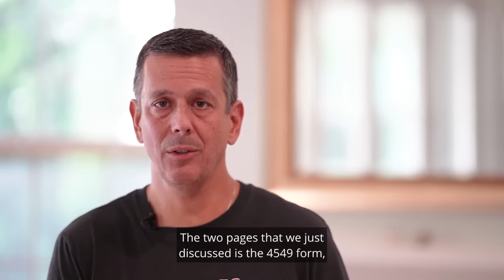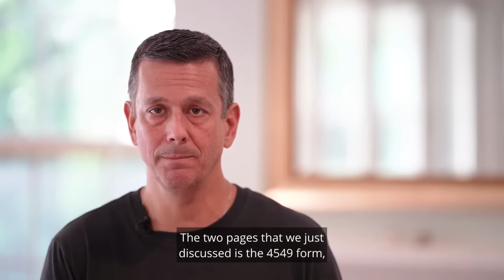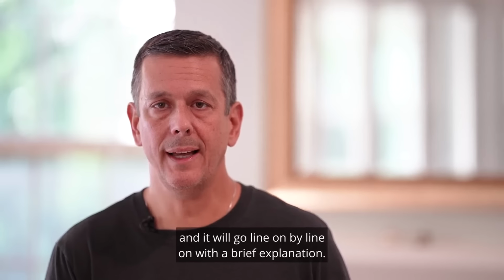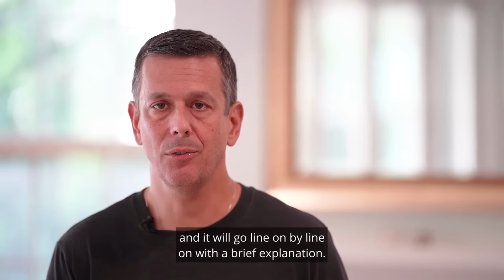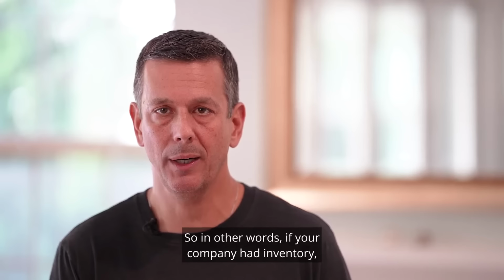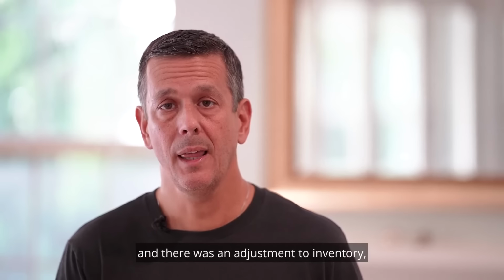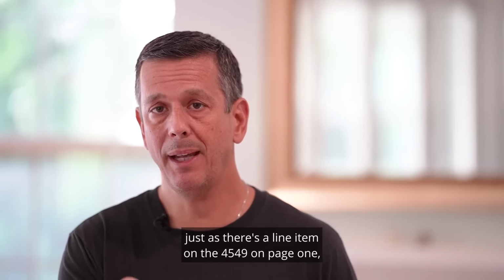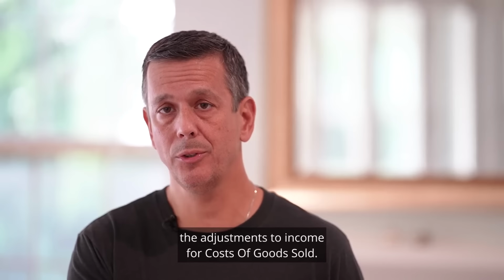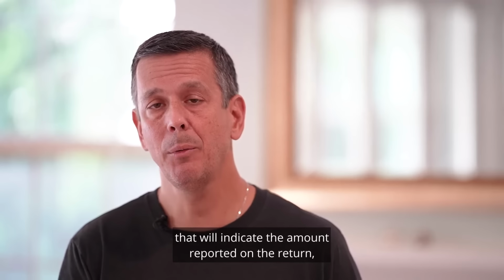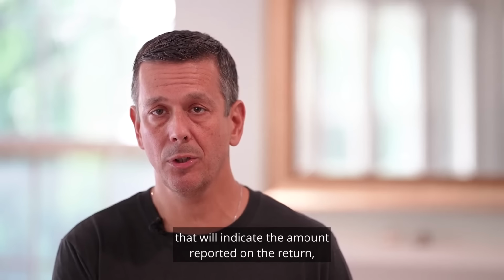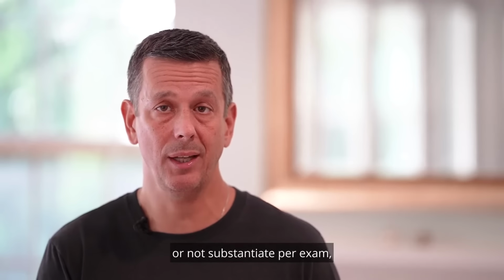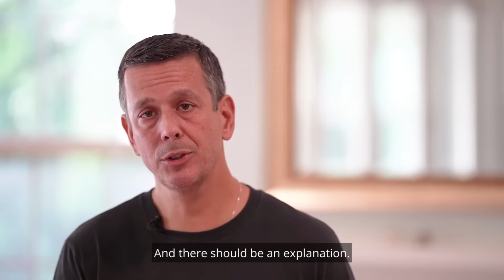The 2 pages that we just discussed is the 4549 form, but it includes a lot of other things in this report. And it will go line item by line item with a brief explanation. So in other words, if your company had inventory and there was an adjustment to inventory, there'll be a section, just as there's a line item on the 4549 on page 1, the adjustments to income for cost of goods sold, you will have a separate section in the back that will indicate the amount reported on the return, the amount per exam, the amount the IRS was able to substantiate or not substantiate per exam, and then the variance. And there should be an explanation.